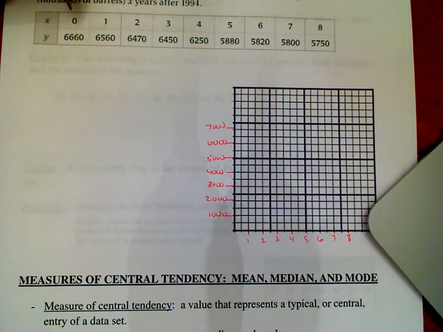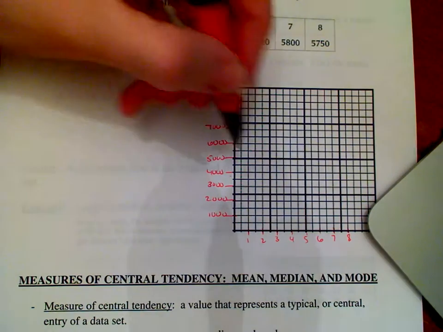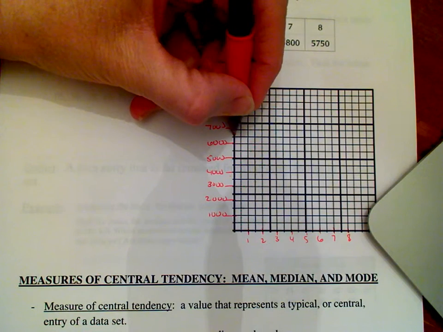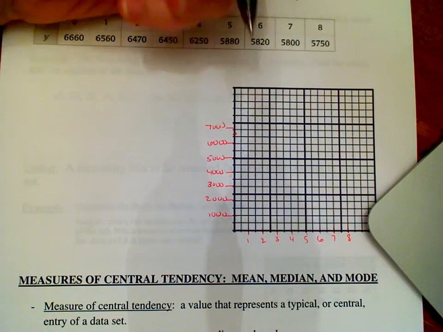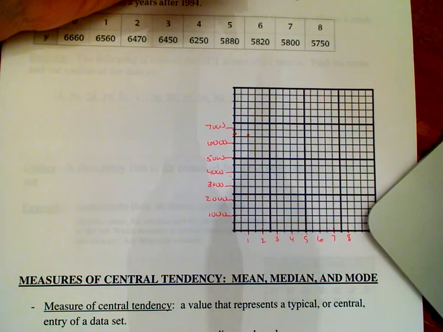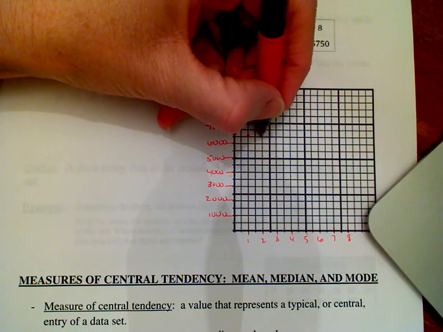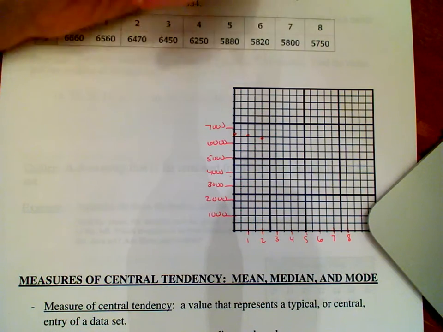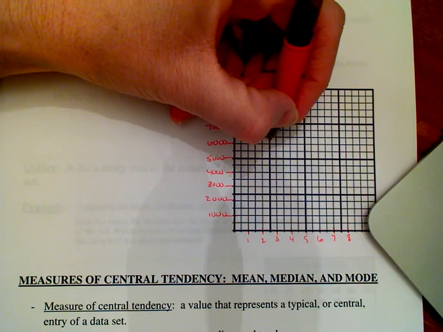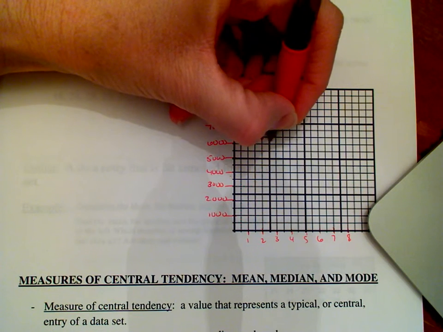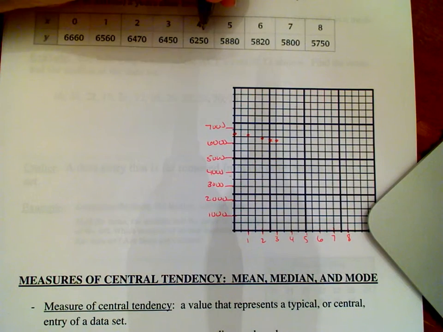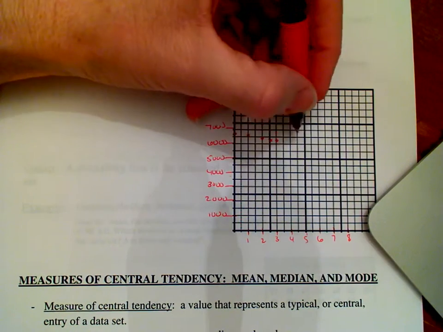And then I'm going to plot my points. You just go over to x, up to y, and plot your point. So at 0, we're going to be at about 6,600. At 1, we're at 6,560. Year 2, 6,470. Year 3, 6,450. Oops, wrong place. Year 4, 6,250.